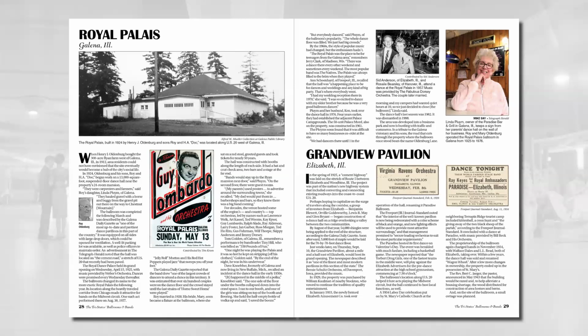And at right, we've got the Grandview Pavilion. That is in Elizabeth, Illinois, just a little further east on Highway 20 from Galena. And the Grandview Pavilion operated there from the mid-20s to the mid-40s.